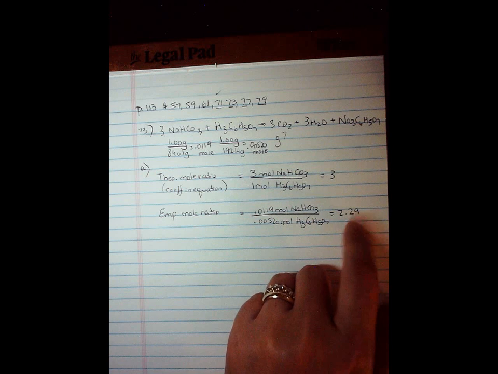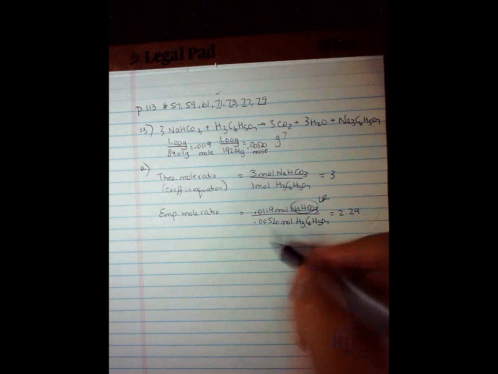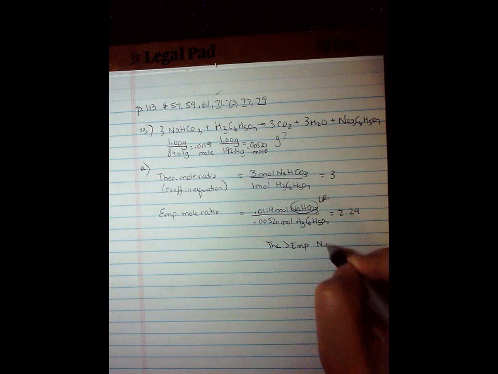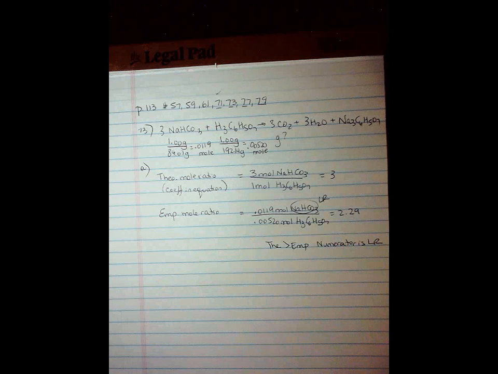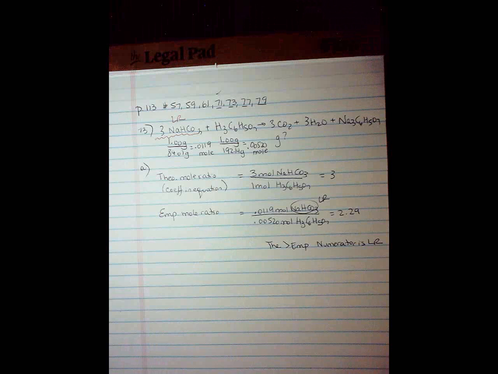If the empirical mole ratio is less than the theoretical, your numerator is at fault. Your numerator is what's making that number be too small, right? So that tells you that your numerator, this thing here, is your limiting reactant. So again, if your theoretical is greater than the empirical, your numerator is the limiting reactant. That's just a real simple way of figuring out who's limiting. At this point, usually, I go ahead and I label the limiting reactant on my equation with a big LR. And then I go ahead and identify the excess reactant.